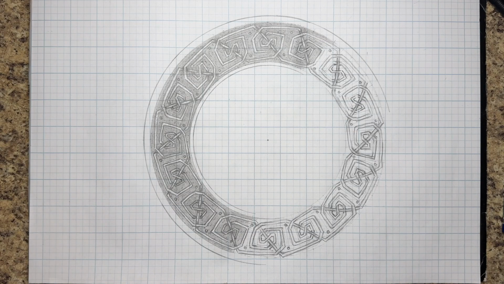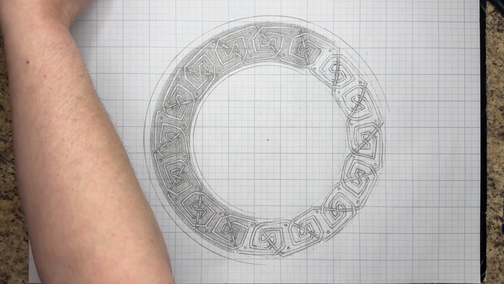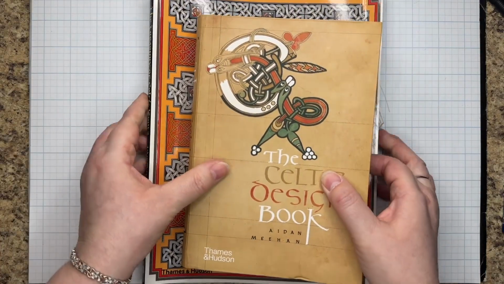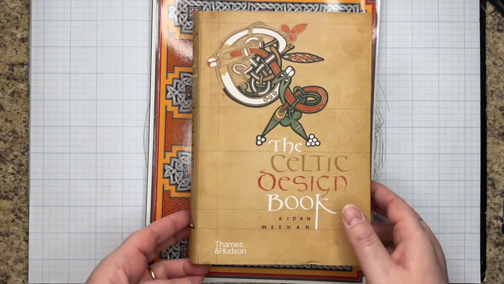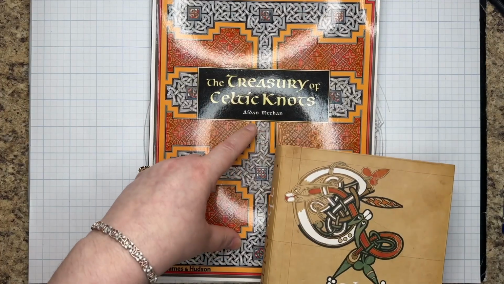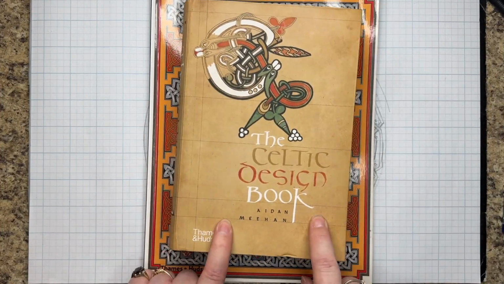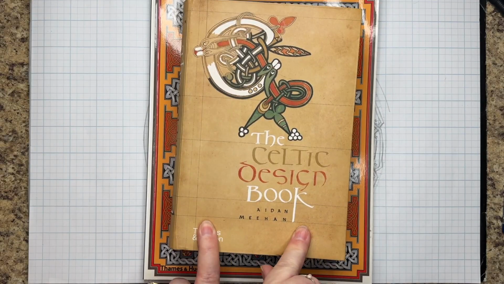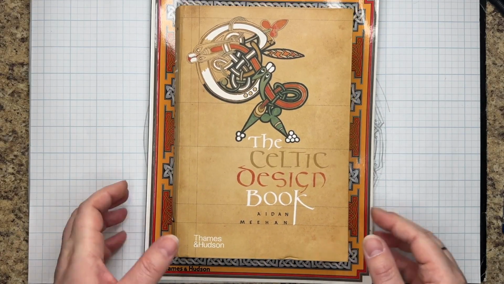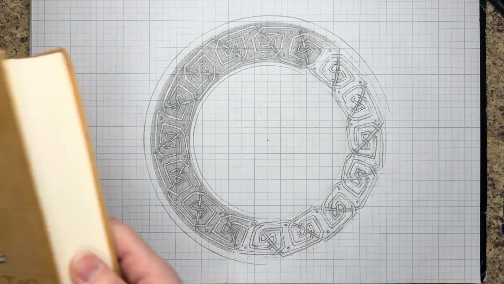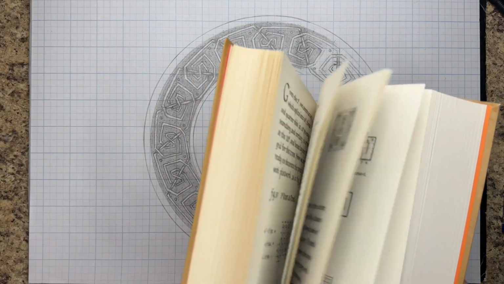Also, if you're really interested in Celtic knots specifically, this author is awesome, Aidan Meehan. I have a couple of books of his, Treasury of Celtic Knots and the Celtic Design book. Again, I will have Amazon affiliate links probably for that. Amazing stuff. A little complicated.